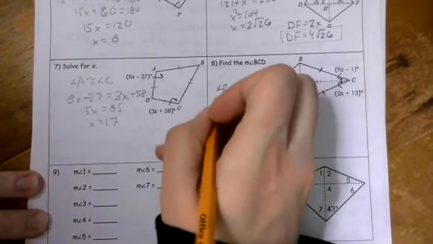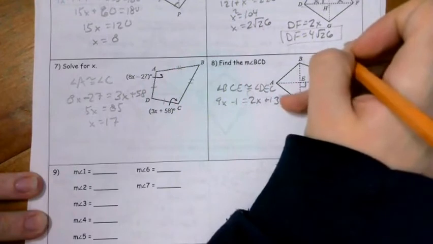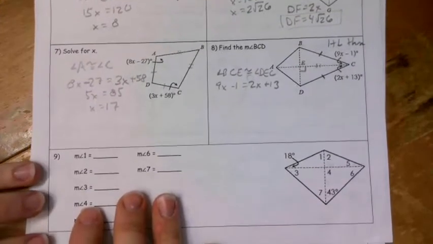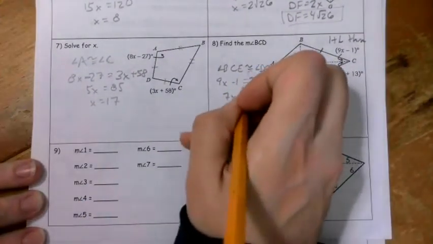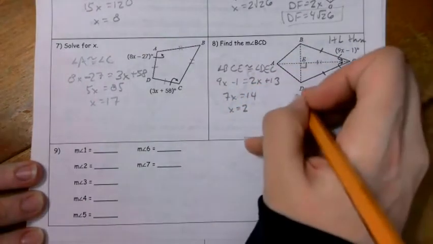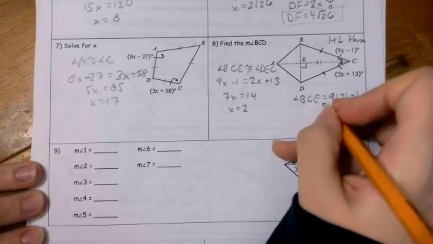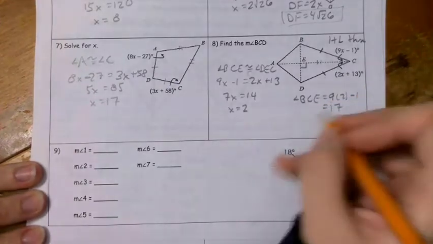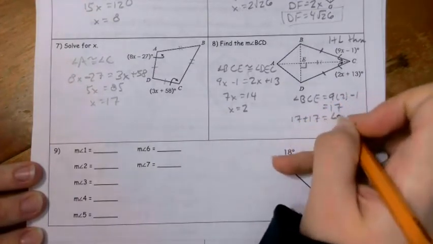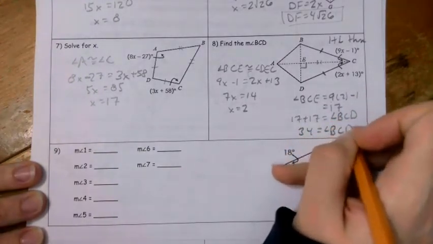So that means that we can have 9x minus 1 is equal to 2x plus 13. And again, that's using the hypotenuse leg theorem. Who knew those triangles were going to be so handy, right? So you should have 7x equals 14. That means x is 2. Now we're actually looking for that angle. I'm just going to pick an angle, BCE, for example. That'd be 9 times 2 minus 1. So we get 18 minus 1, that's 17. So if we have 17 plus 17, we get angle BCD. So that should be 34 equals angle BCD.